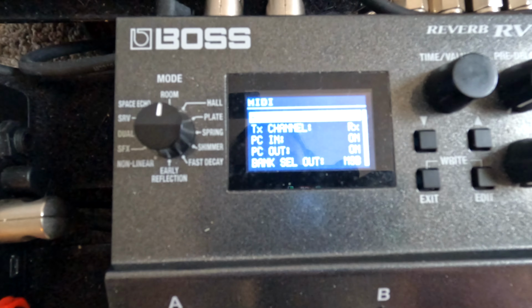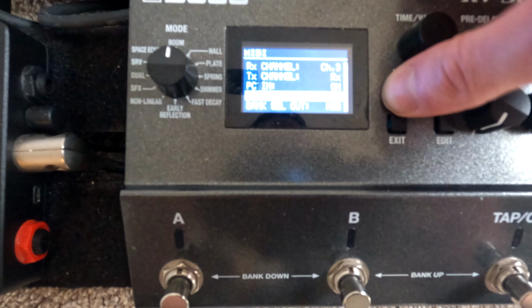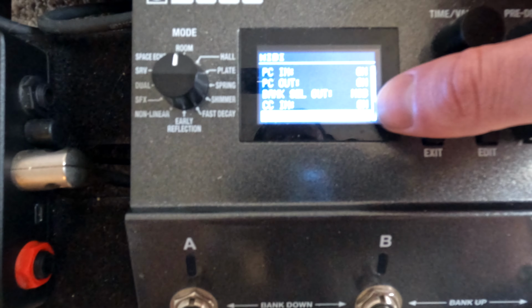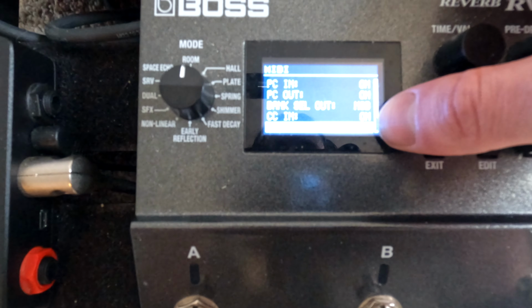Program change in is on. Program change out is on because again, I want programs that don't necessarily affect this pedal to pass through because there's more pedals after this in the chain. Same thing with control changes. I can see my control change in is on and my control change out is on.